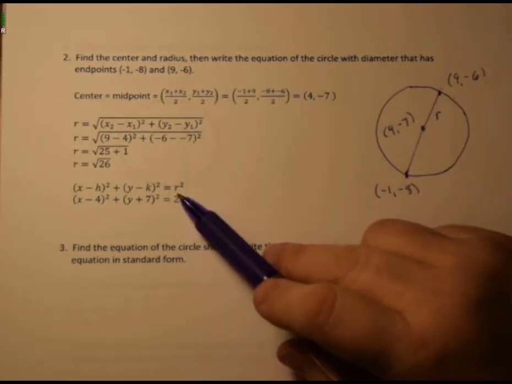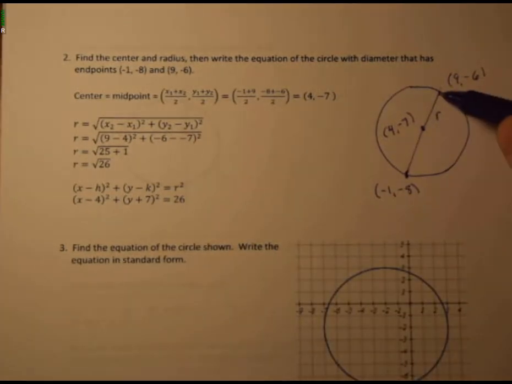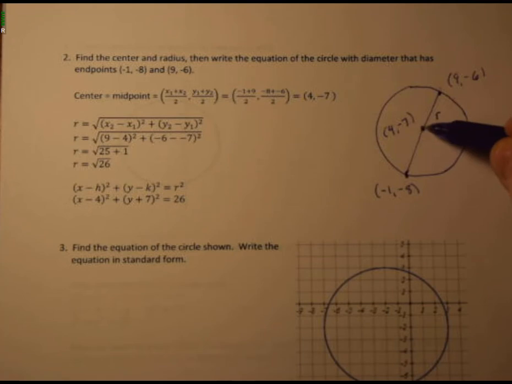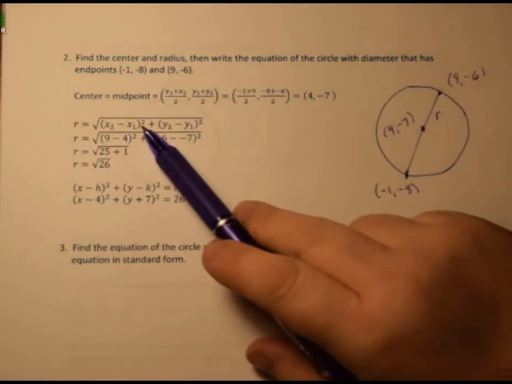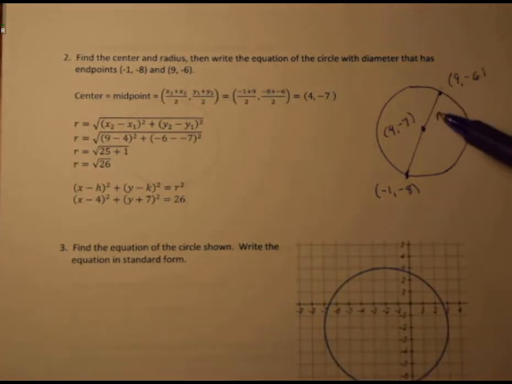Well, now we need to know the radius. Well, the radius is just this distance from the center to either one of these endpoints. You could pick either one. Which one did I pick? I picked this one, the (9, -6). And so we can plug it into our distance formula.